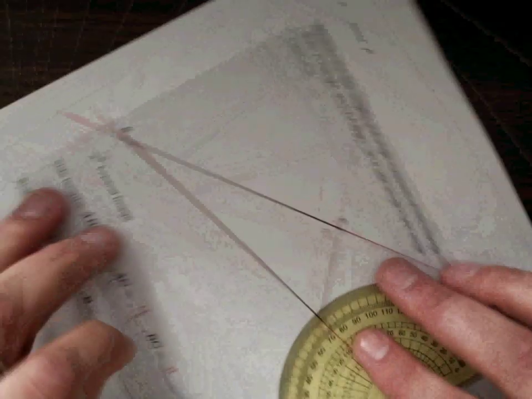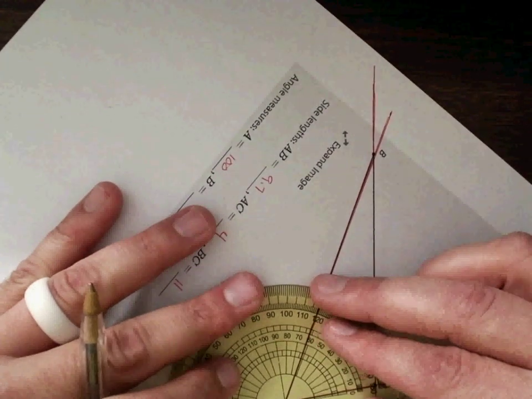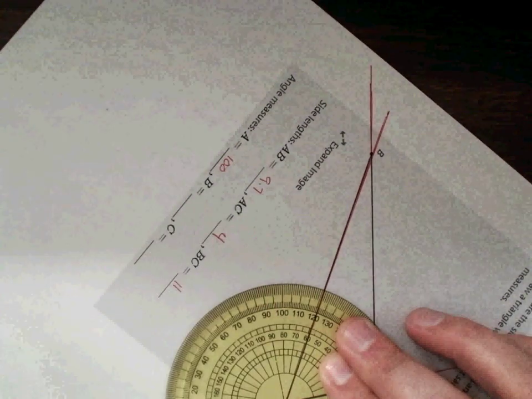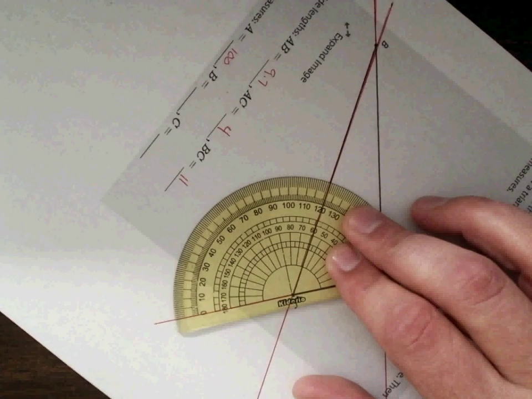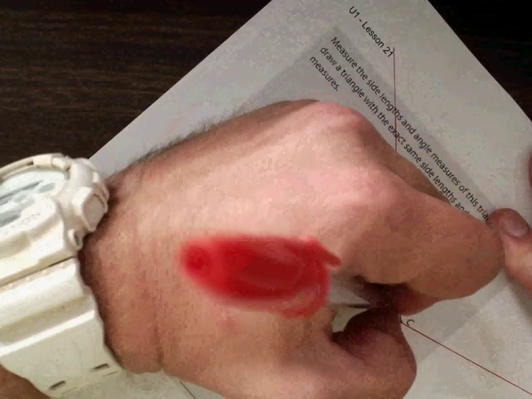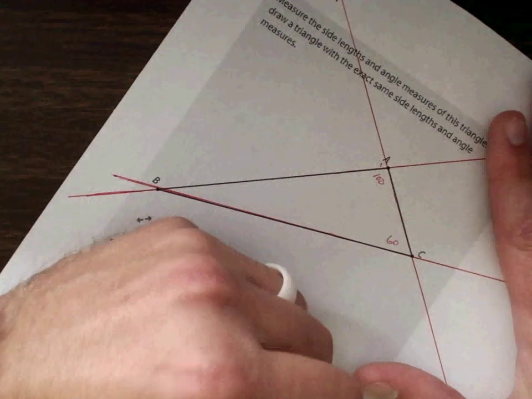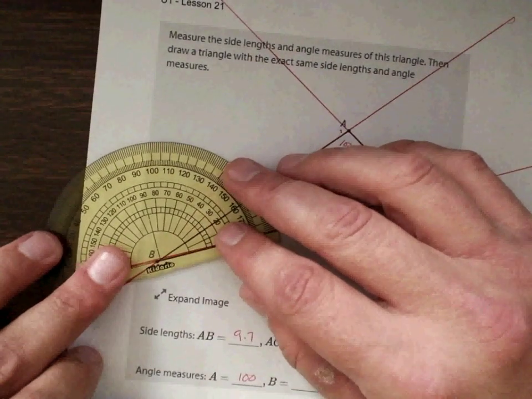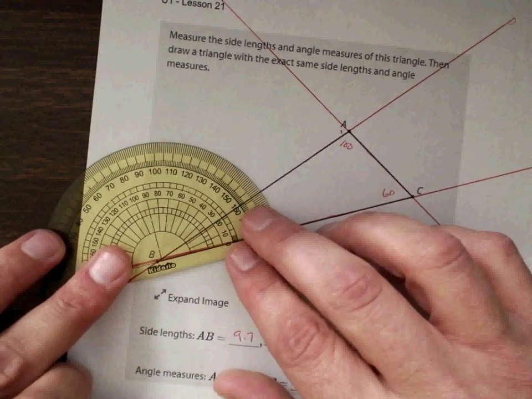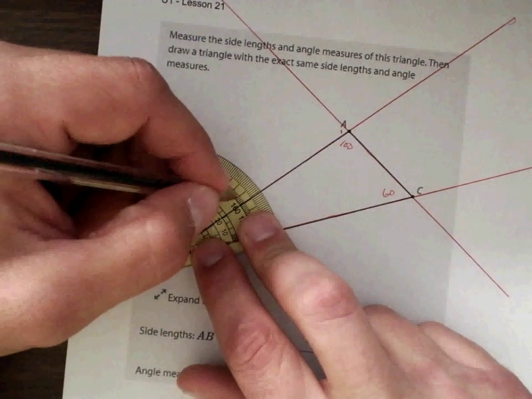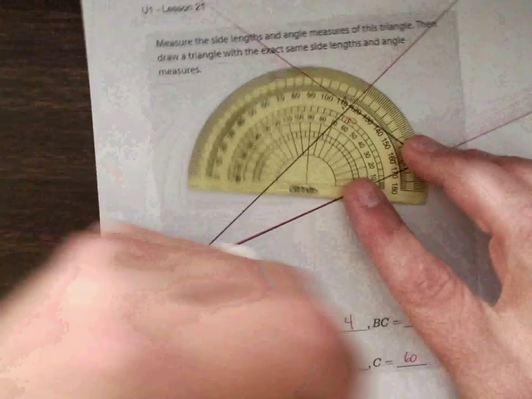I find angle C. Put that right there. What does it come out to be? Is that greater than, less than, or equal to 90? Less than, so it's not going to be this 120, is it? It's going to be 60. Very good. So angle C is going to be 60. My angle B right here: greater than, less than, or equal to 90? Less than, so I'm not using 160, am I? It's going to be 20 degrees.